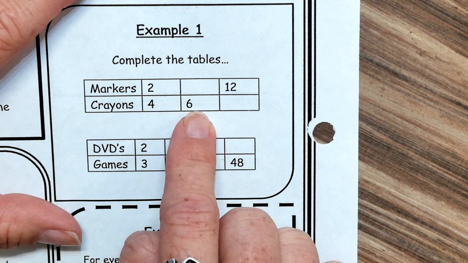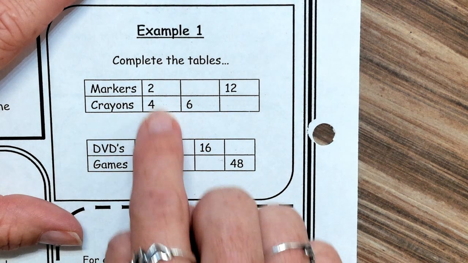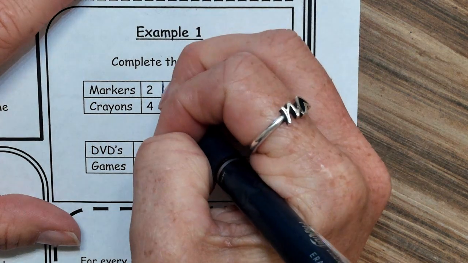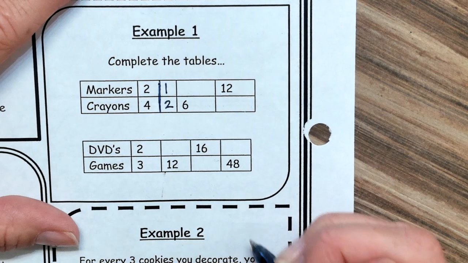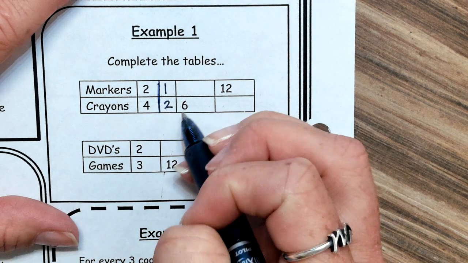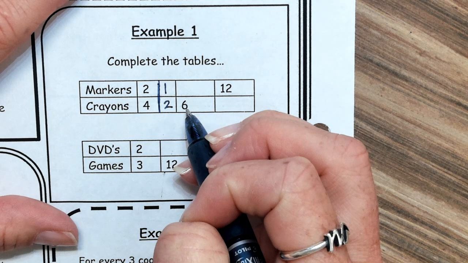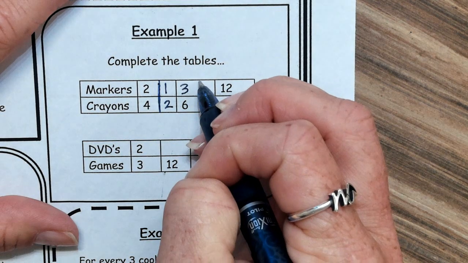Well, to get from 4 to 6 is hard. I don't want to figure that out. So could I just simplify 2/4? Yes. What is 2/4 simplified? So divide by 2 is 1, divide by 2 is 2. Now would it be easy to get to the 6? 2 times what is 6? 3. So 1 times 3 is 3.